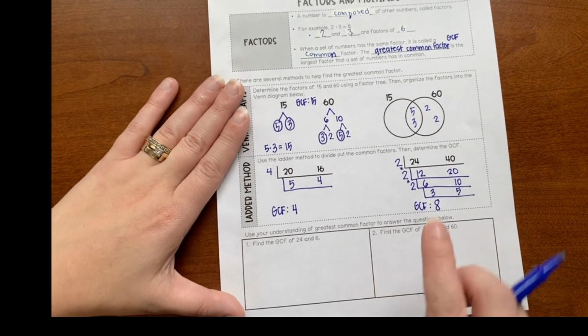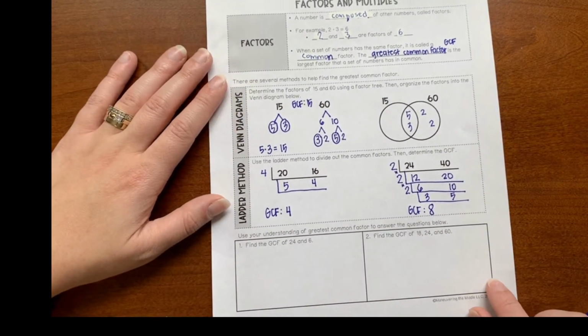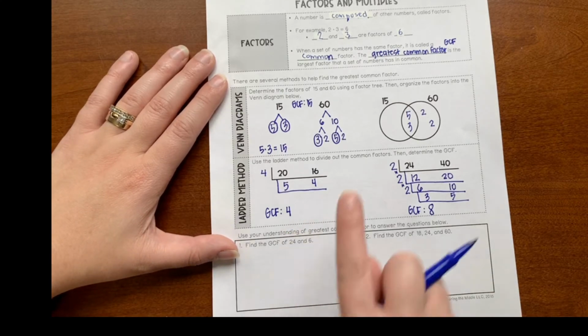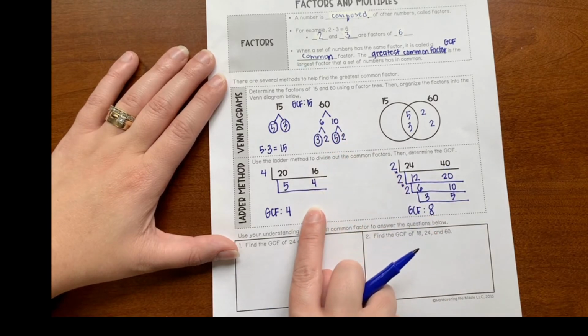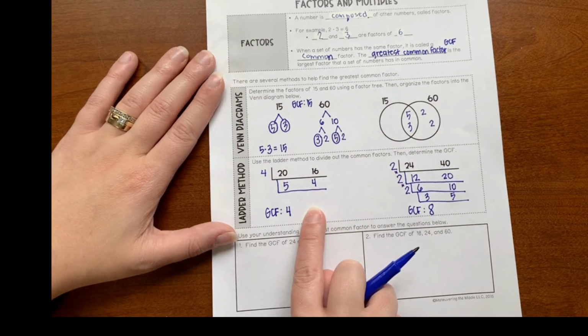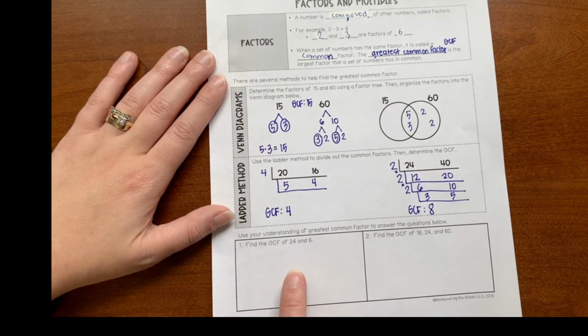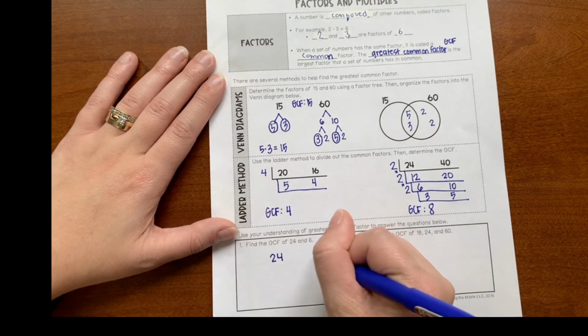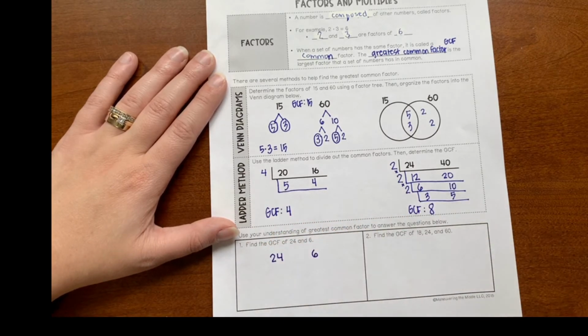So now I want you to choose whichever method you're more comfortable with, and I want you to try number 1 with that method. You can either do the factor tree or the ladder method. Either way, you should get the same greatest common factor. So in example 1, you're going to create a factor tree or use the ladder method to find the greatest common factor of 24 and 6. So pause the video, go ahead and do your work, and then come back and check your work with mine.